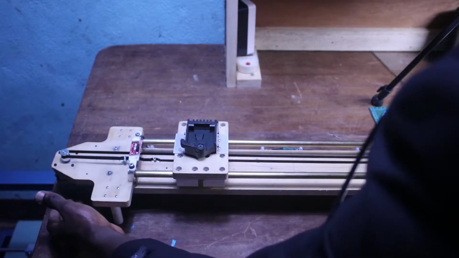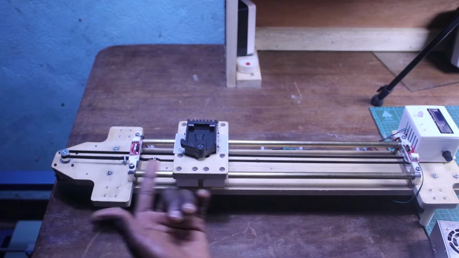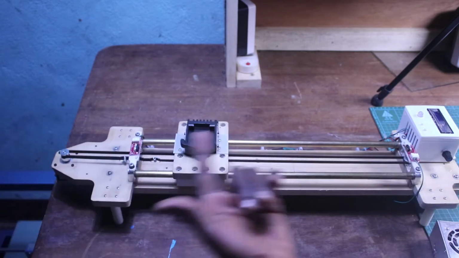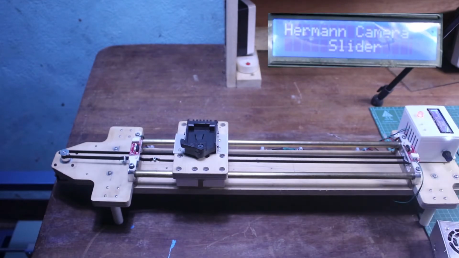And then at this point we have a NEMA 17 stepper motor that plays the role of a motor, so it's there to drive the camera back and forth. So the first thing we do here is plug the power supply into the controller. Now by default we have the manual mode of operation of the system.